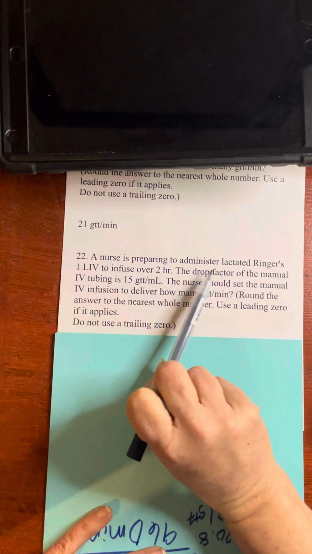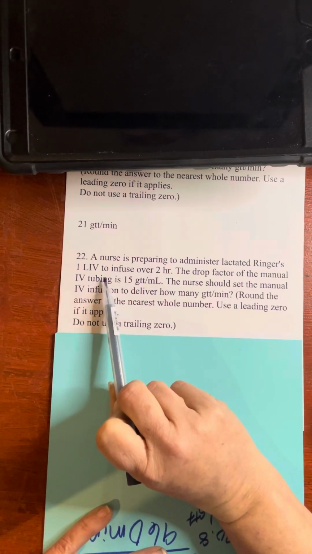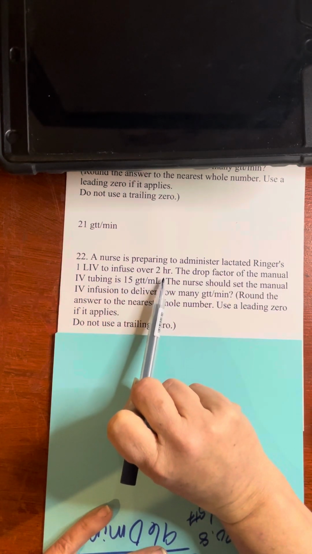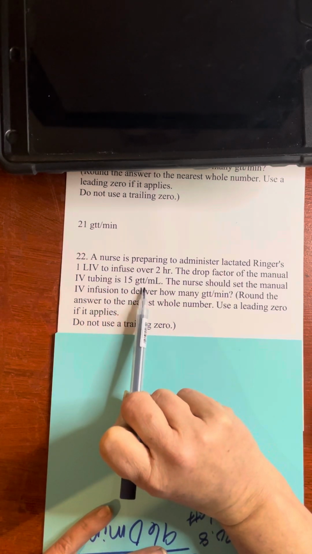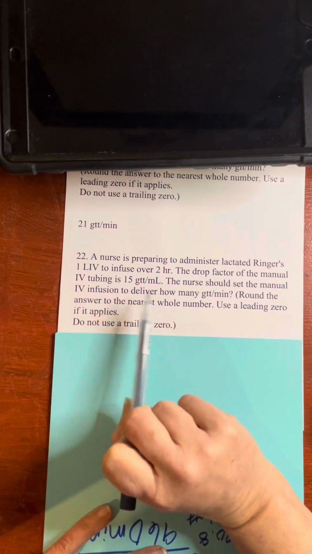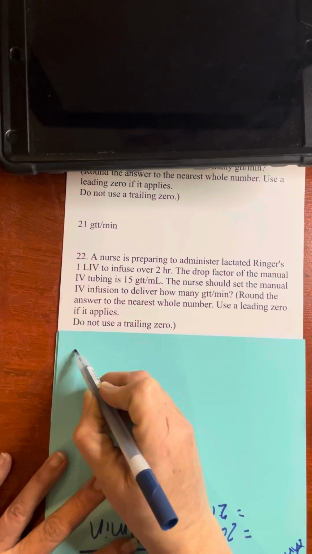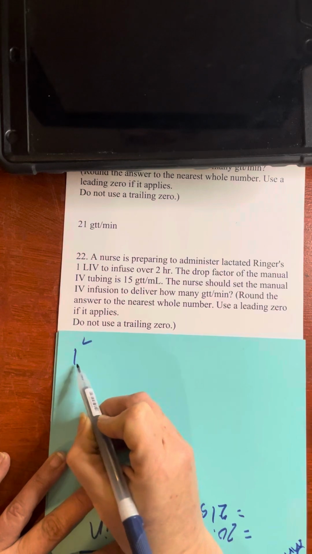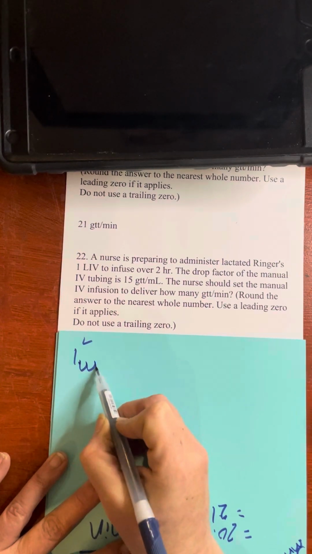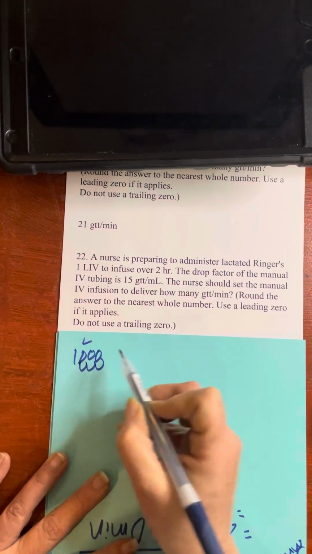Okay, a nurse is preparing to administer LR 1 liter IV to infuse over 2 hours. The drop factor of the manual IV tubing is 15. What are you going to do? Okay, 1 liter, got the decimal right here, 1, 2, 3. I'm just going to do that because I can.